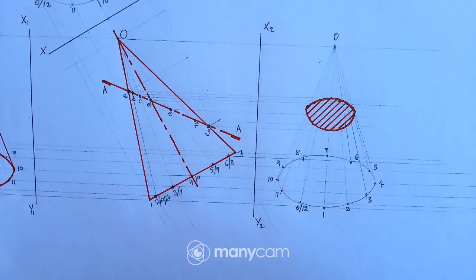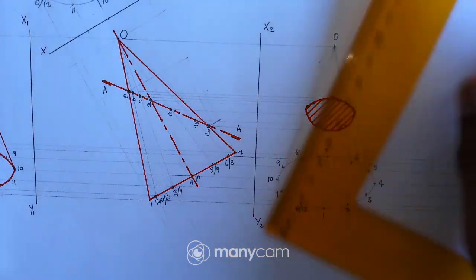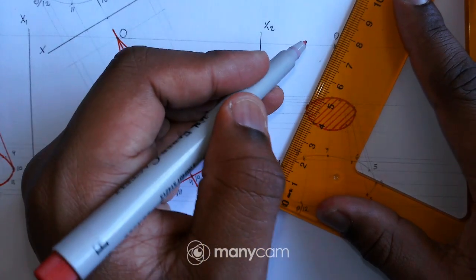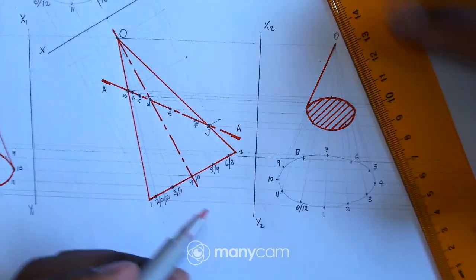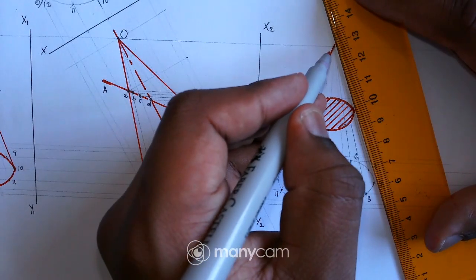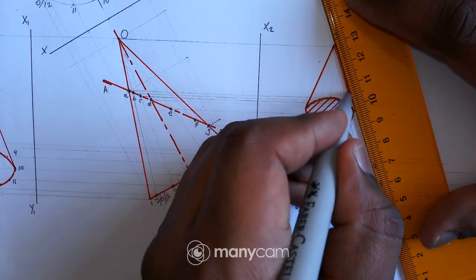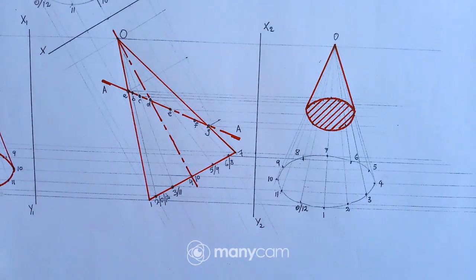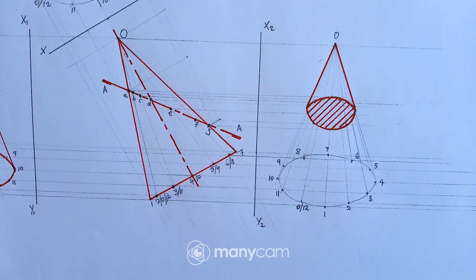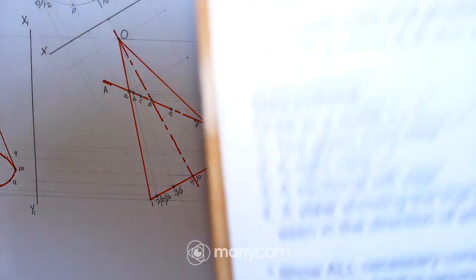Okay, so I can just take my ruler there, draw in the portion like that. Just like that. So this is the complete sectional left view.